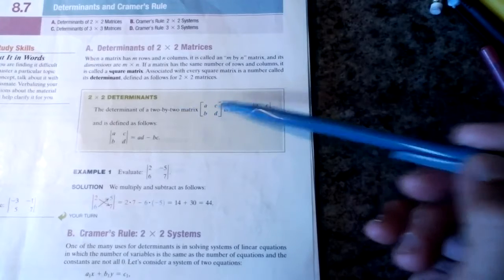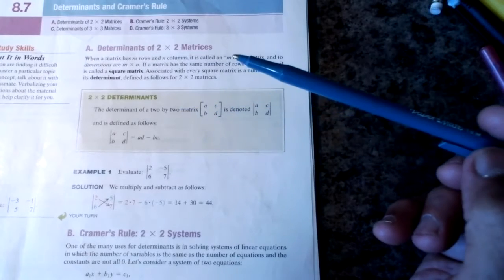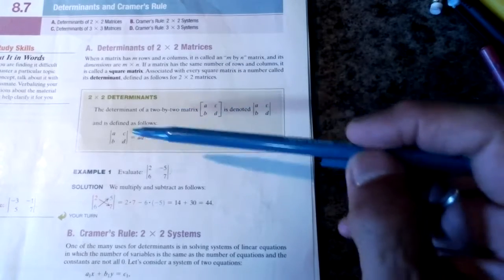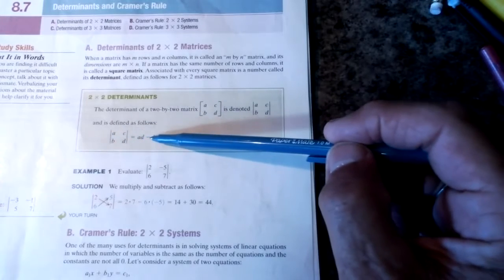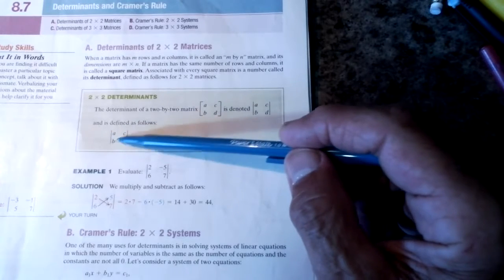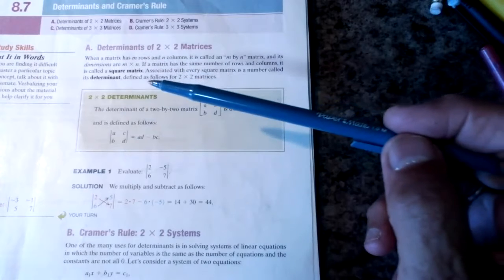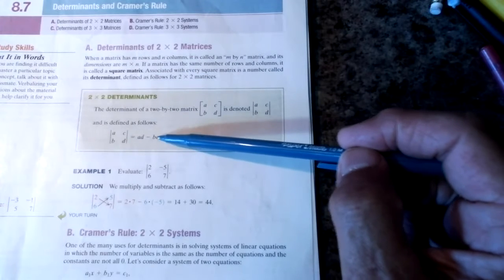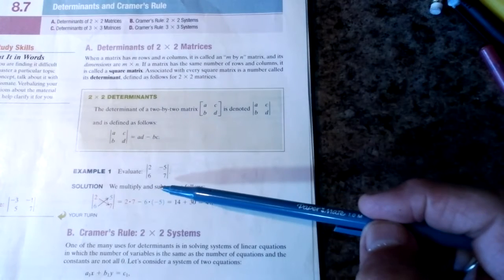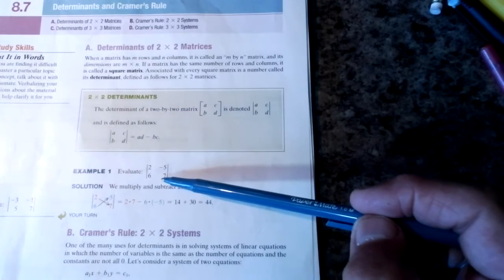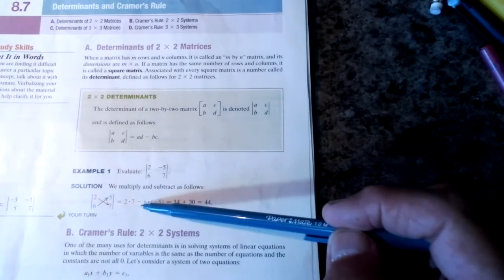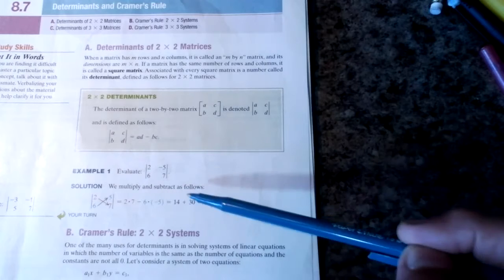Determinant, like this is a 2 by 2 matrix. When we ask you to find a determinant, determinant means you cross multiply these two, A times D, minus you cross multiply these two, C times B or BC. So like here, example, we want to determine this 2 by 2 matrix would be 2 times 7 minus 6 times -5.